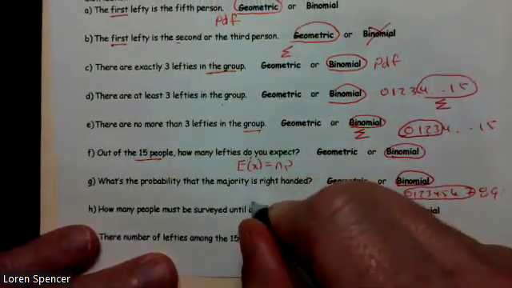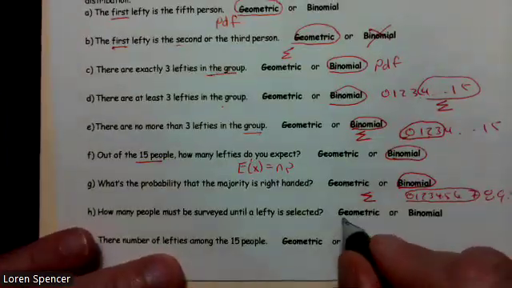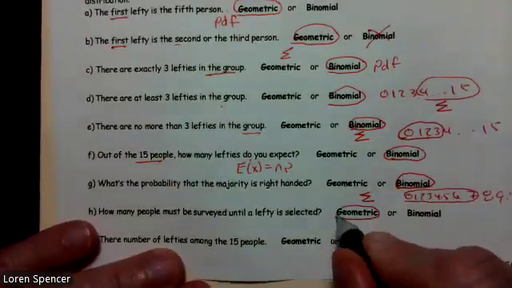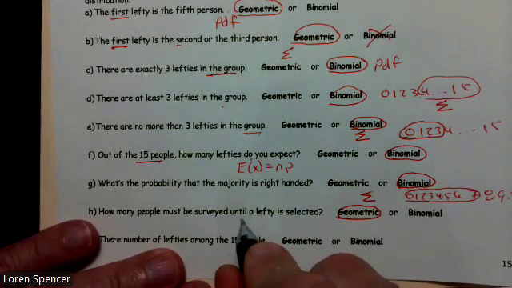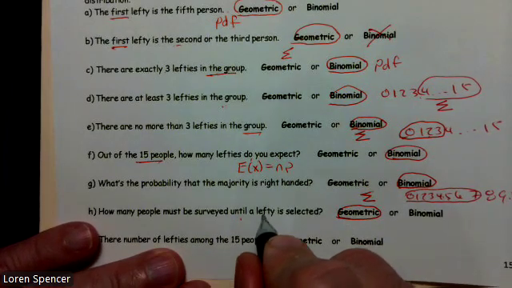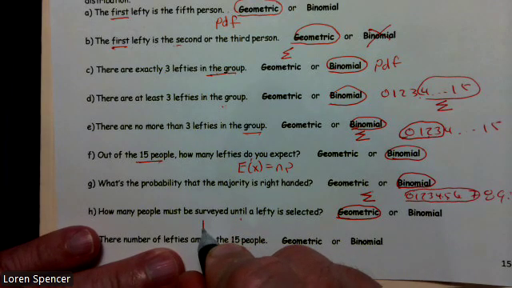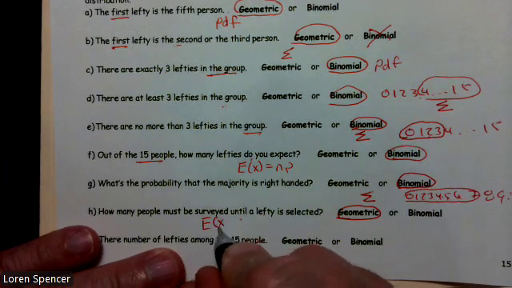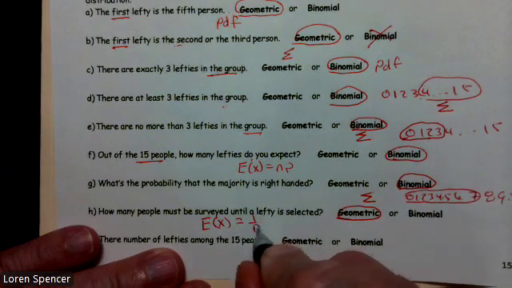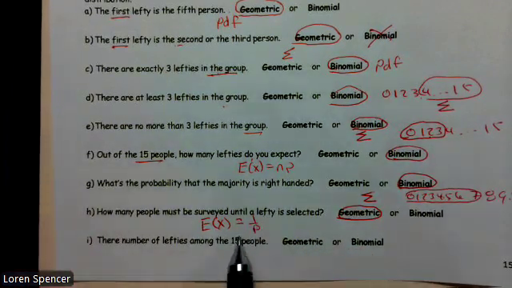How many people must be surveyed until a lefty is selected? This is like saying until the first lefty occurs. So the fact that we're talking about a first makes this a geometric. In this case, how many must be surveyed? We're looking for the count. So this is an expected value. We expect to survey this many, 1 over P. So we have to use that formula, 1 over 0.13 in this case.